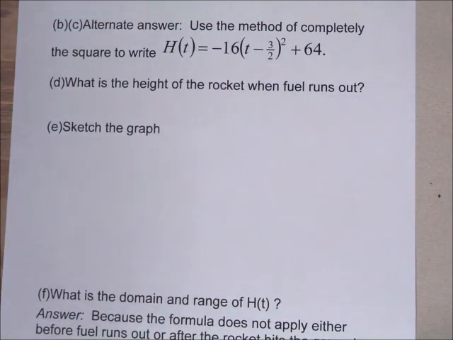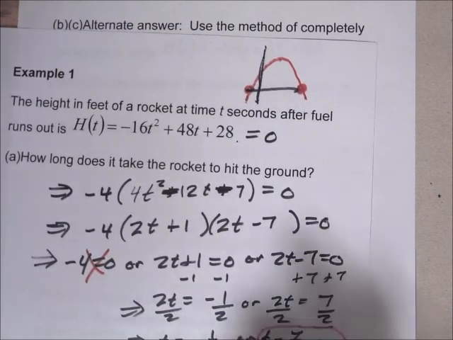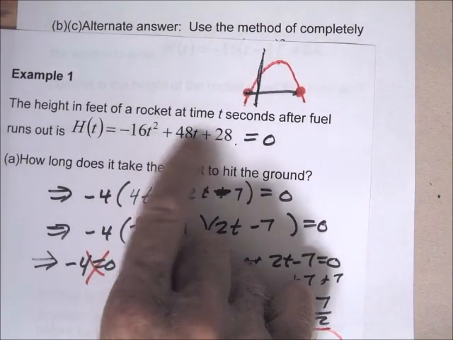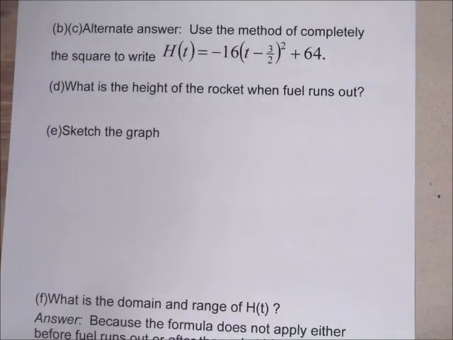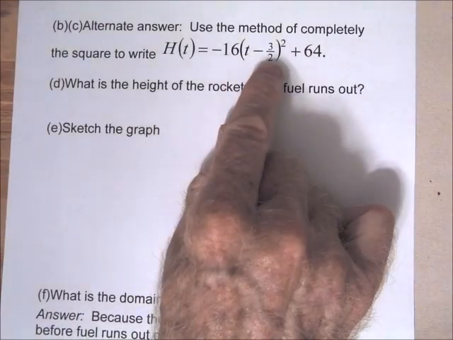There's a couple of forms. This form here is useful if you're mainly interested in the intercepts. This other form is useful for identifying the vertex.